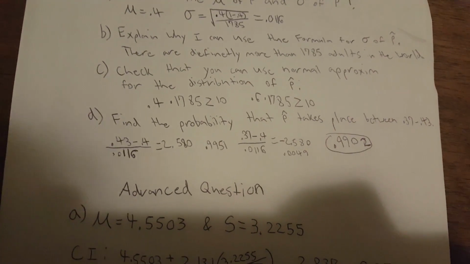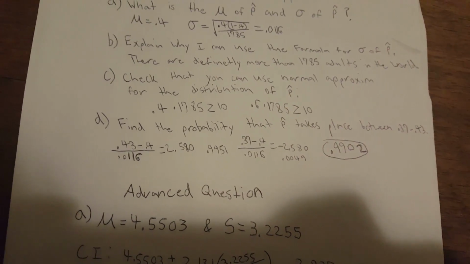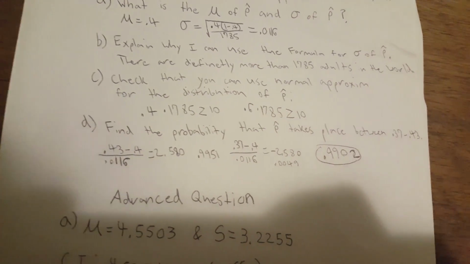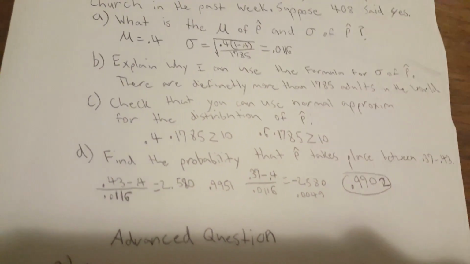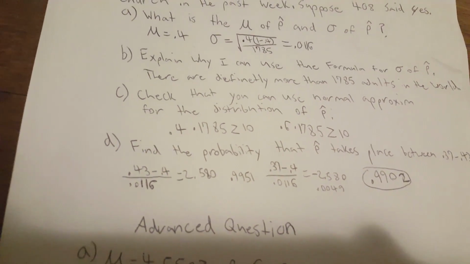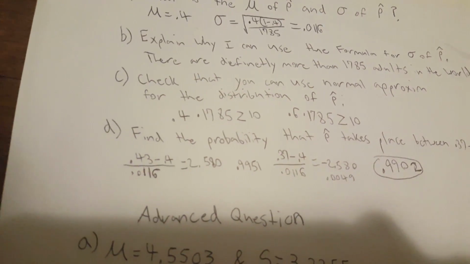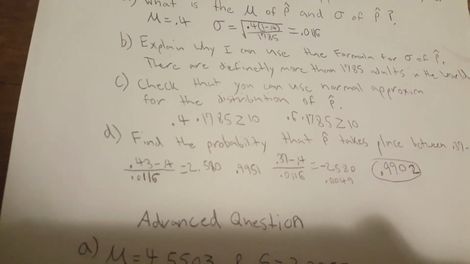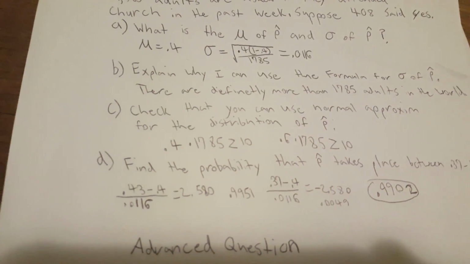Part C says, check that you can use the normal approximation for the distribution of p hat. To find this, you're going to multiply p hat by the population and make sure that that's greater than or equal to 10, and you're going to multiply the difference of p hat times the population and make sure that's greater than or equal to 10.